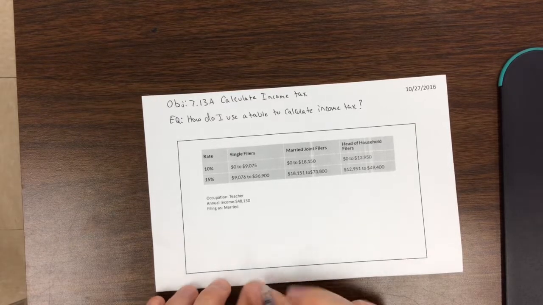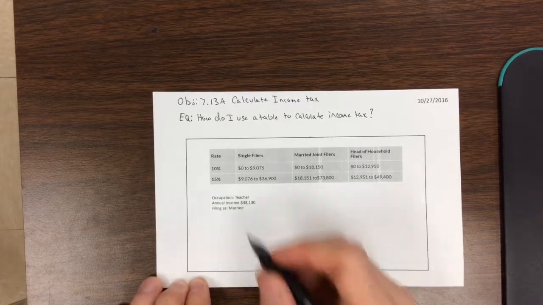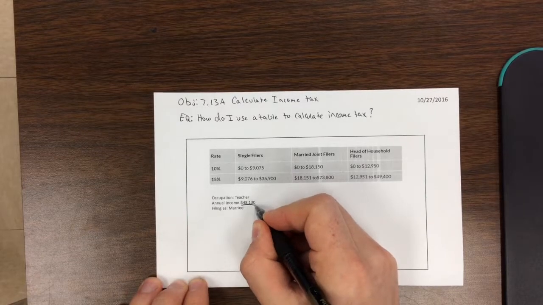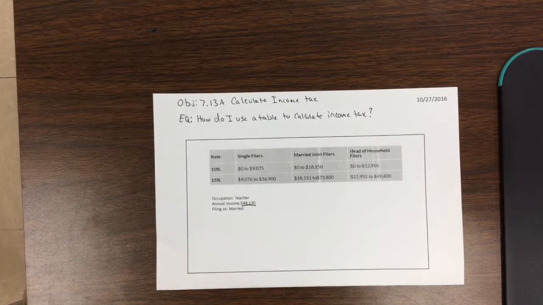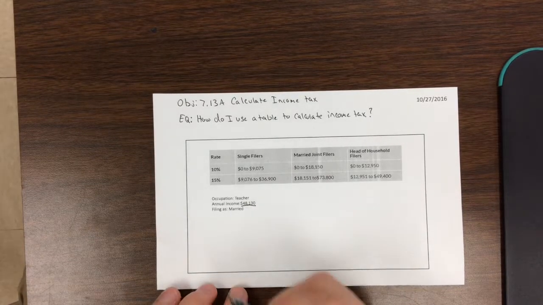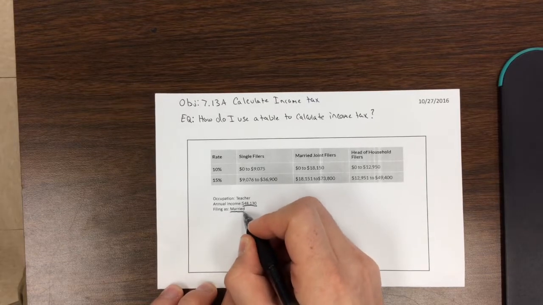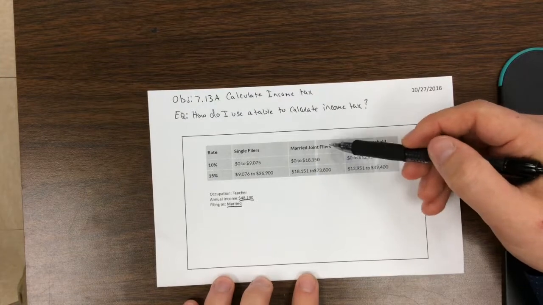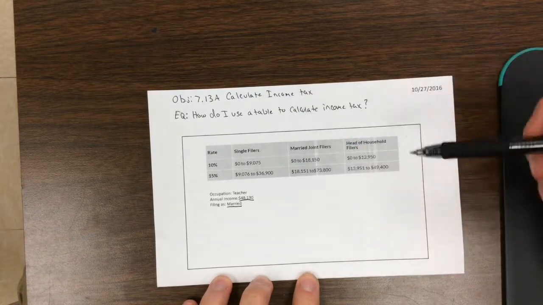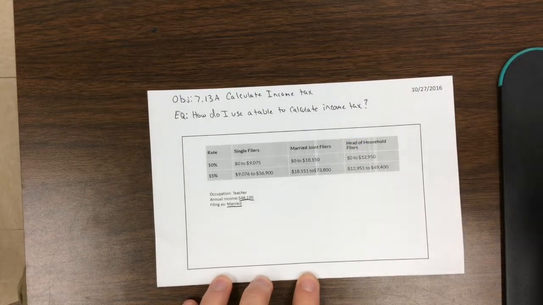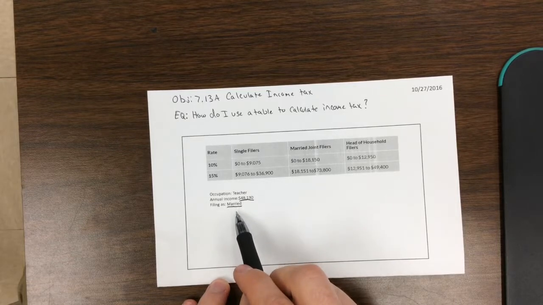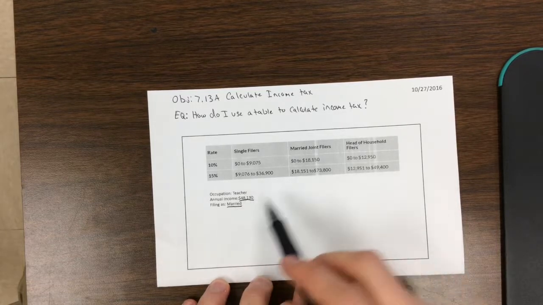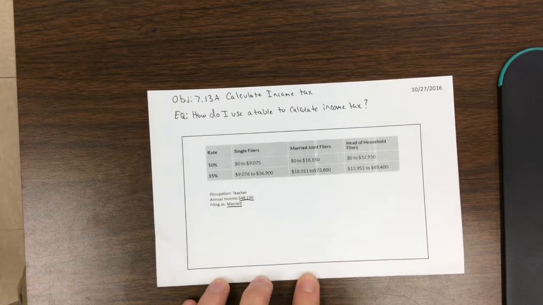So the first thing you need to look at is the annual income. The annual income is $48,130. And then the next thing you need to look at is what they are filing as. If you're filing as married, you'd be under the married category. If you're single, single. If you're head of household, you'd file under head of household. This particular teacher is married and makes $48,130 a year.